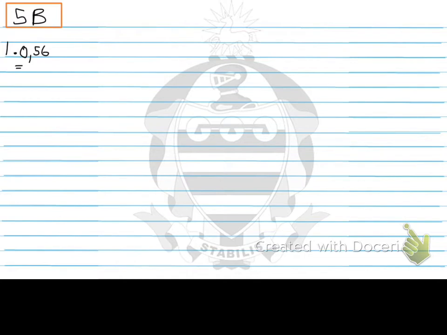Number 1 says, write the following decimal fractions as common fractions in their simplest form. Okay, so to write it as a common fraction, I can either put it into my calculator and then it will give me the simplest form right away. Or I can say 1 place after the comma is tenths, 2 places, hundredths, and 3 places, thousandths.